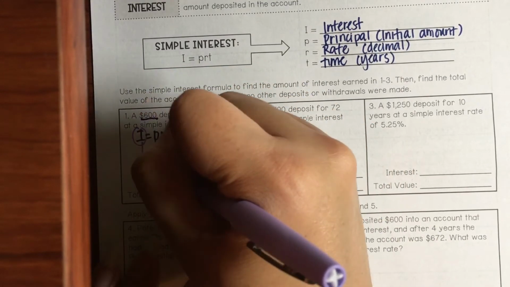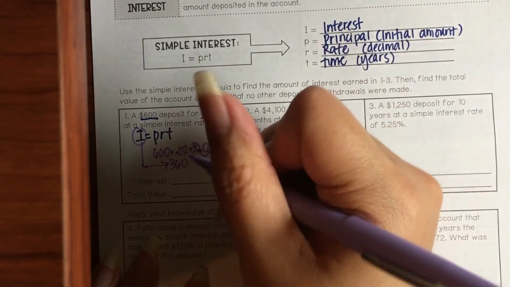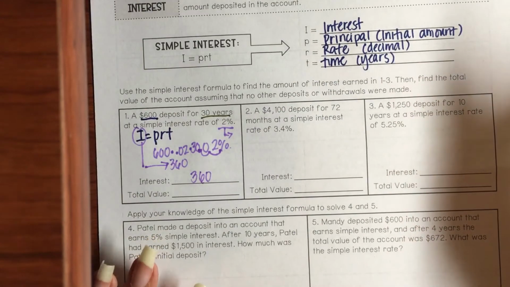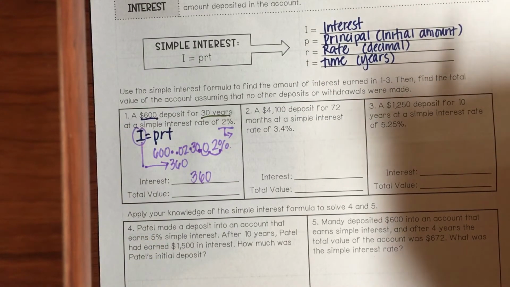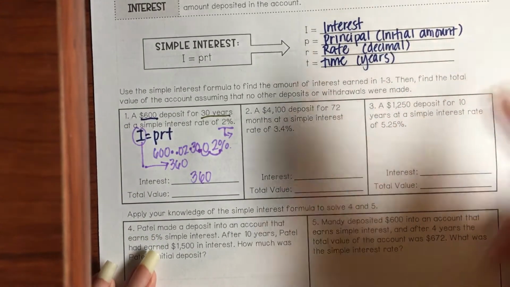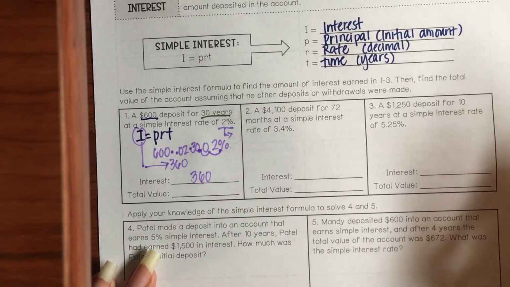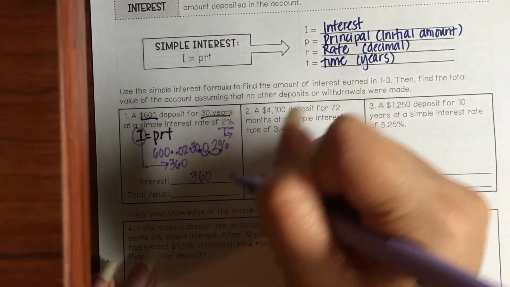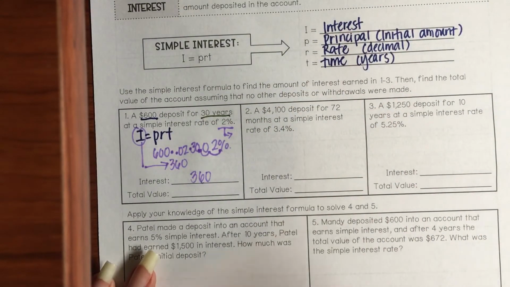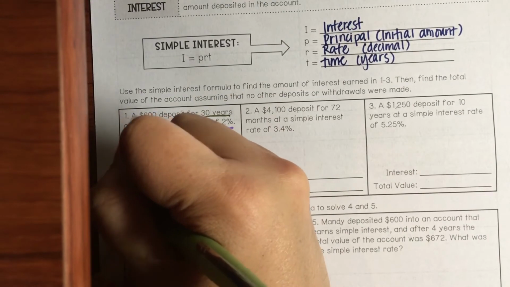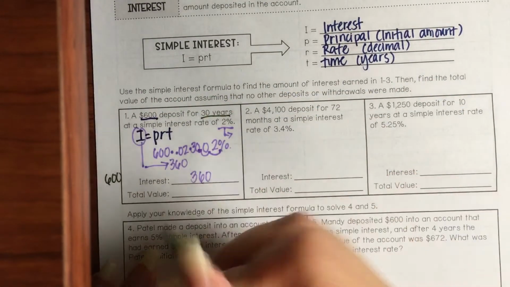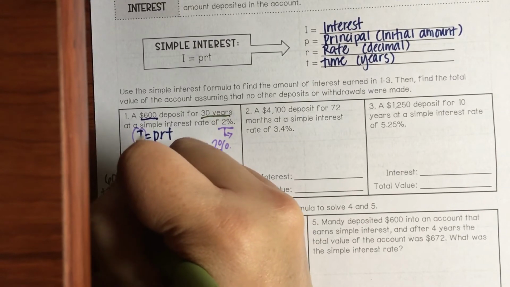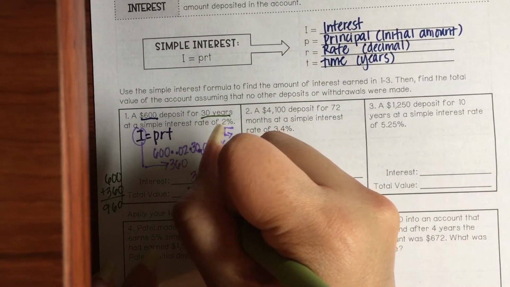That is how much money we've earned, $360 from our original deposit of $600. Now they want to know the total amount. To find the total amount, I'm going to take our original price, which is $600, and then add my interest. And that should be my total value.